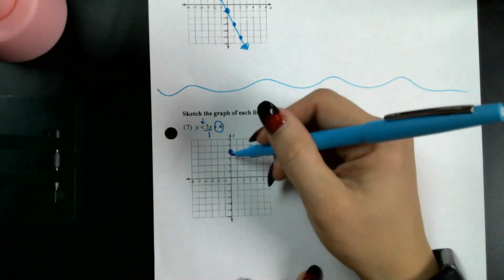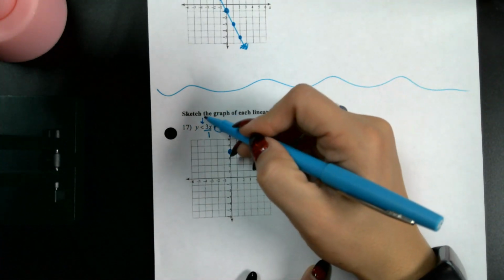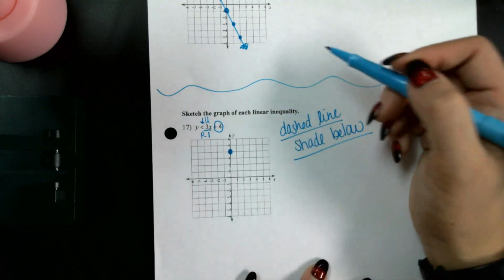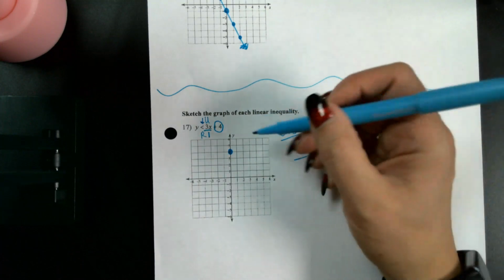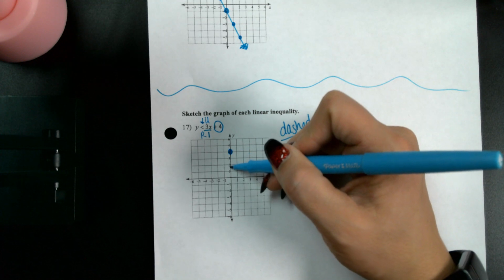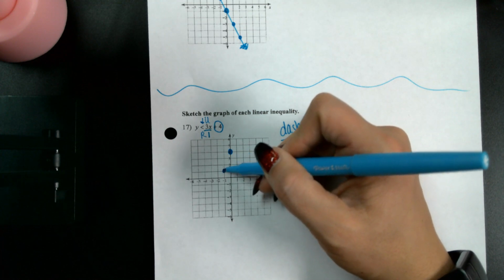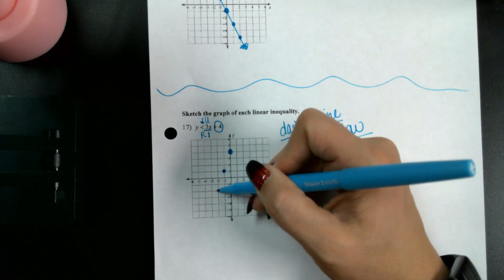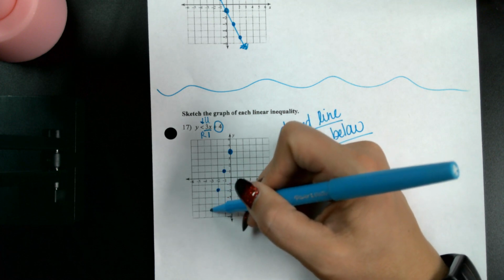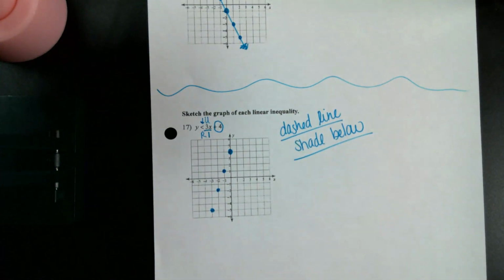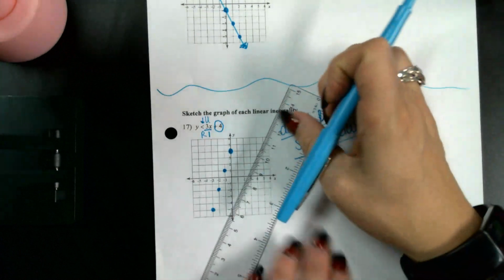So we're supposed to go up 3, right 1. We don't have the room, so where do I need to go instead? Down 3, left 1. Down 3, left 1, down 3, left 1. So you can do that to where you have a total of 4 points.